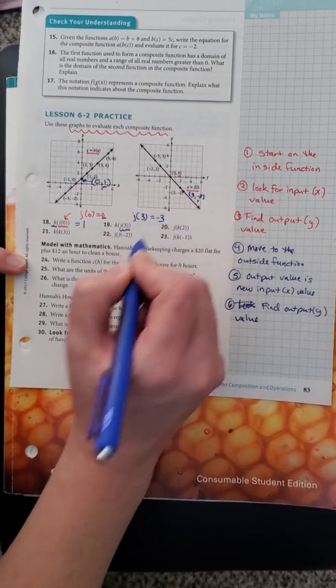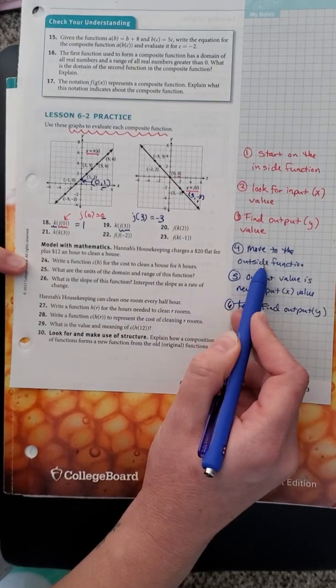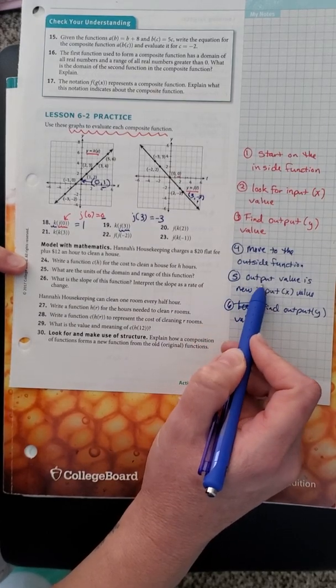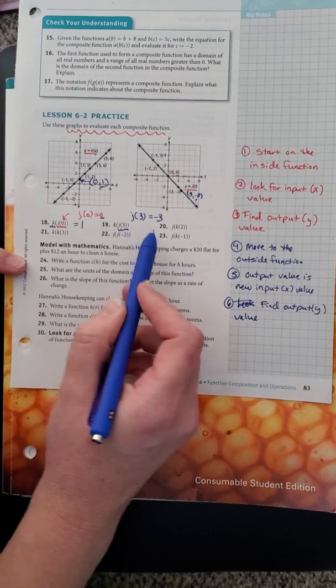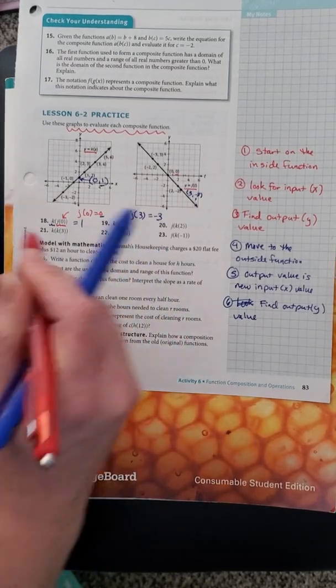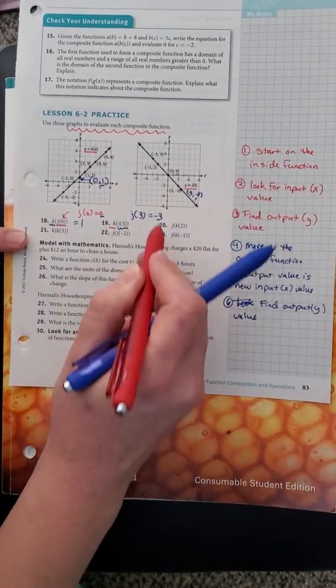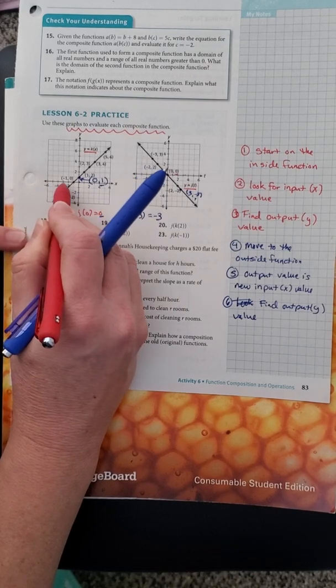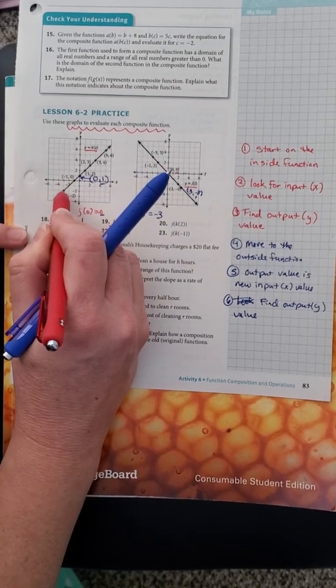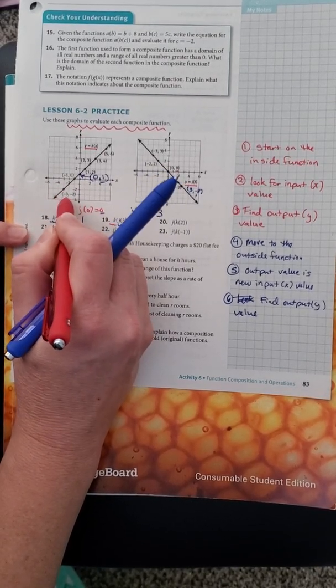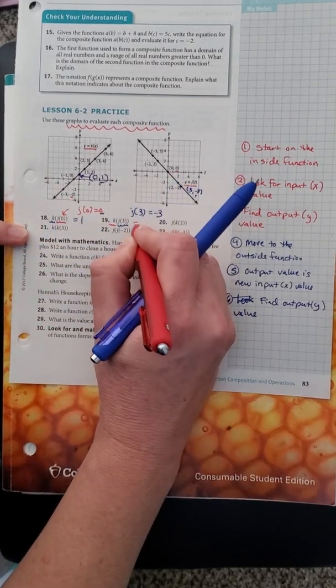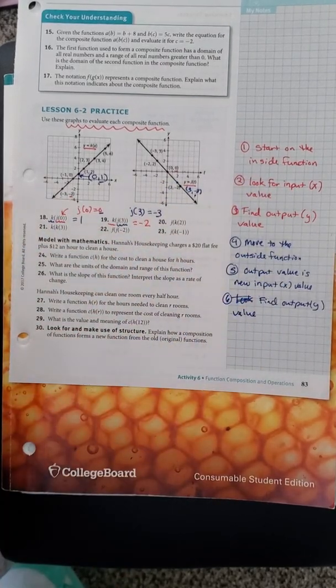Now that's going to be my new input value. I'm going to move to the outside function, and my output value is my new input. So my outside function is k. So I'll move over here to k, and I'll go to negative 3 on k. Negative 3 is right here. And move down to my function. It's negative 3, negative 2. So my output is negative 2.